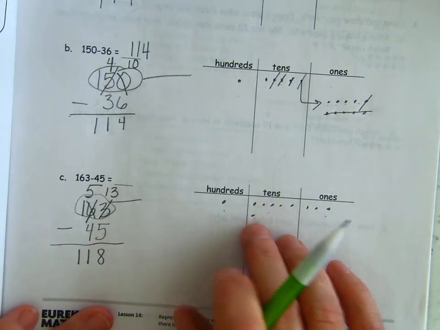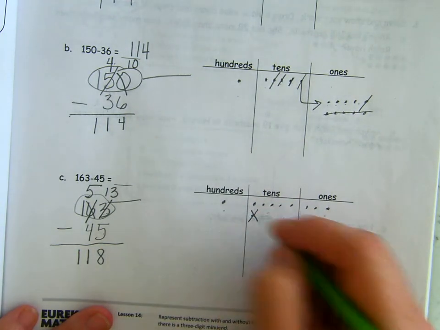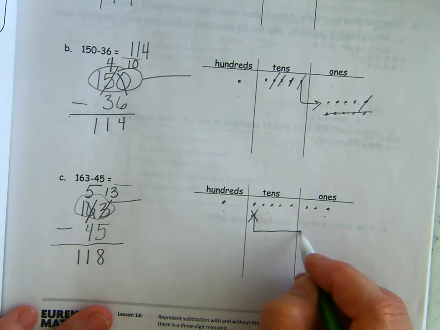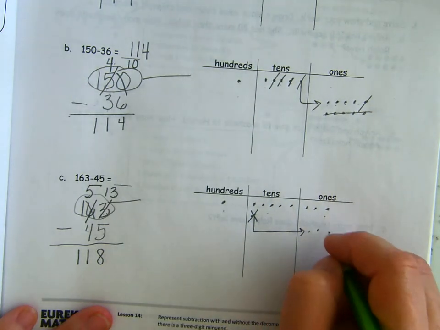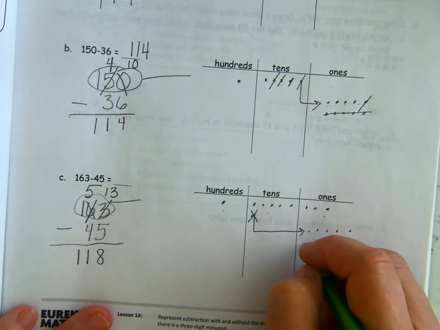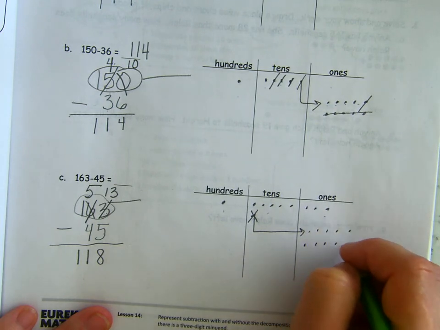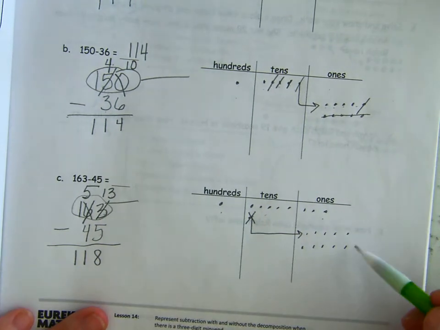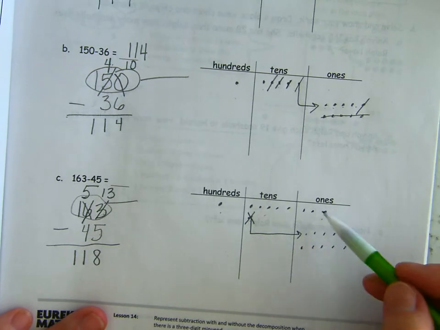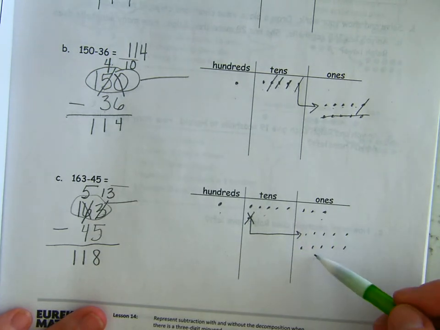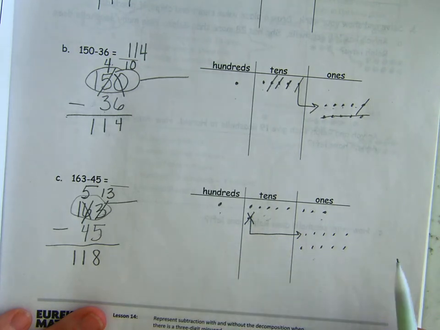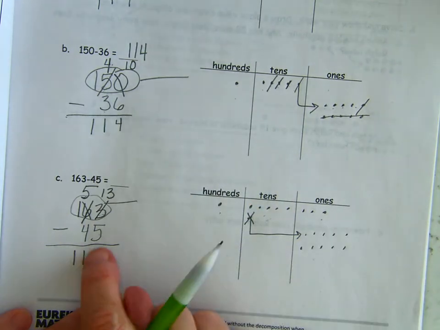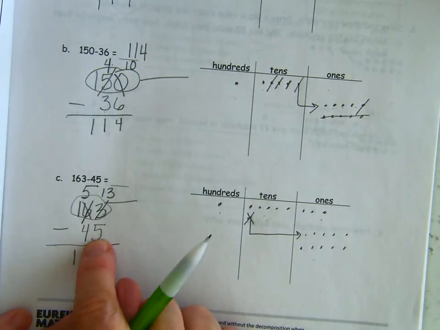I already said I had to unbundle or decompose one of my 10s. So now I have 10, 11, 12, 13 on this side, and I've only got 5 10s. Now I'm going to subtract 45.